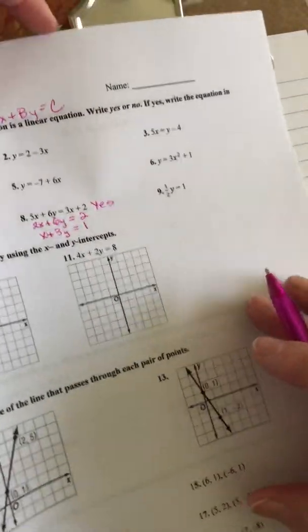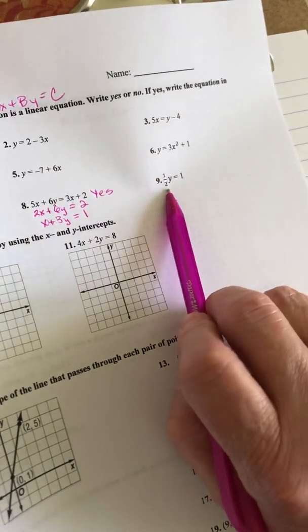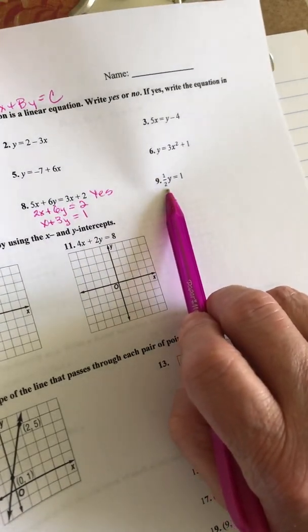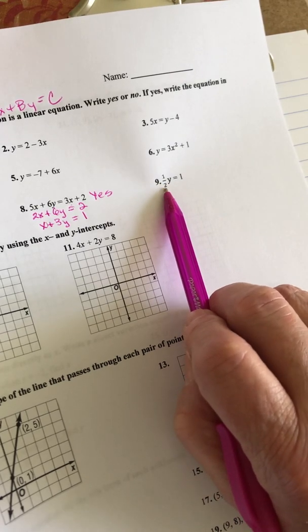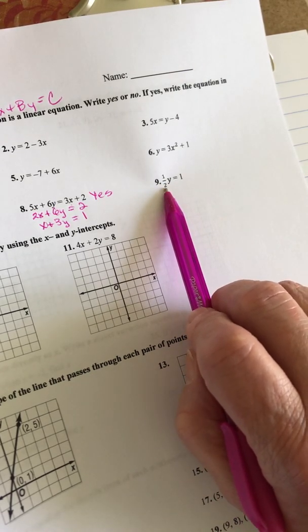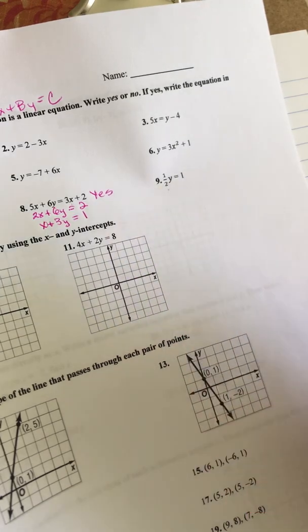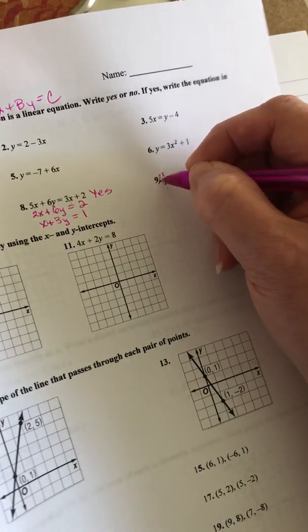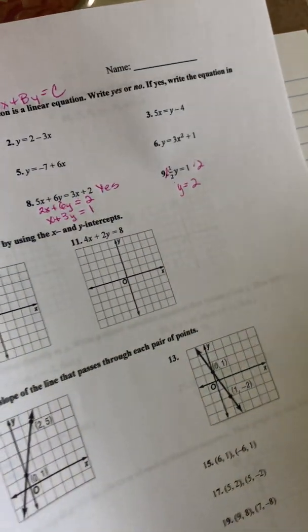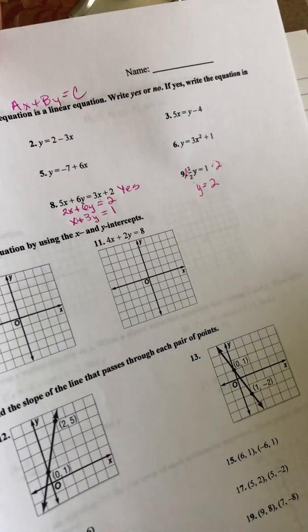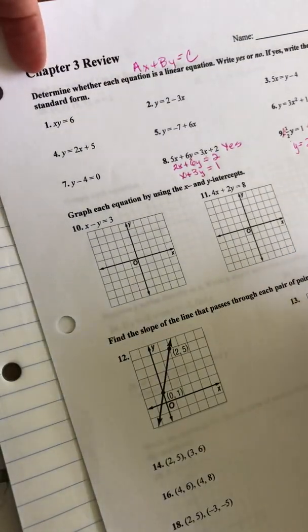That is standard form, okay? If I look at number 9, well, it doesn't have an x. That means it's a horizontal line, but it's still a line, but it's got a fraction. That doesn't make it not a line. It just means I got to clear the fraction. So I just multiply both sides by 2. Y equals 2. Standard form. A equals 0. There's no x. Okay?